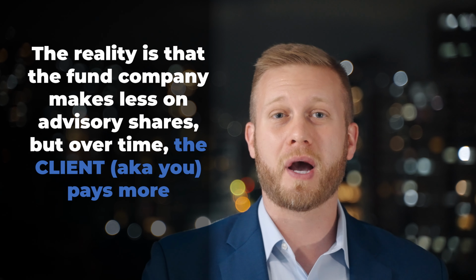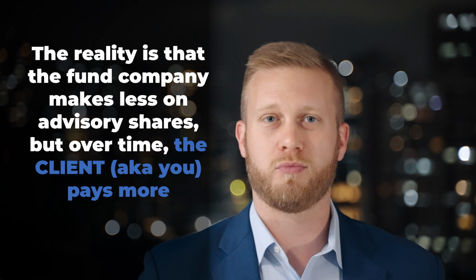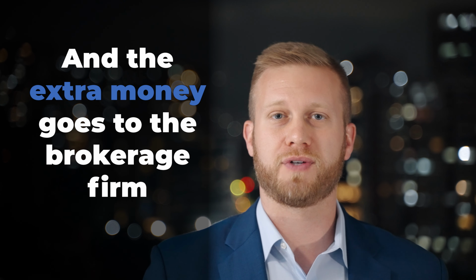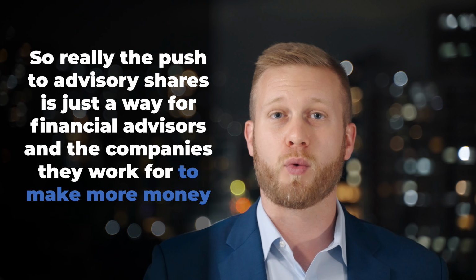However, at the same time that most brokerage firms like UBS or Merrill Lynch are telling their financial advisors to push advisory share classes with the pitch that they are cheaper than A shares, they refuse to offer the even cheaper version because they want that money. The reality is that the fund company makes less on advisory shares, but over time, the client pays more, and the extra money goes to the brokerage firm. Financial advisors don't get to keep all the fees that their client pays to them. The company keeps a lot. So really, the push to advisory shares is just a way for financial advisors and the companies they work for to make more money. And who pays?